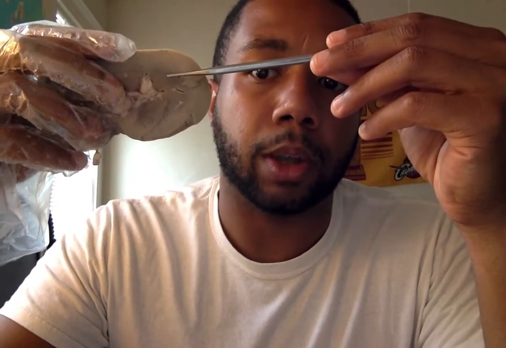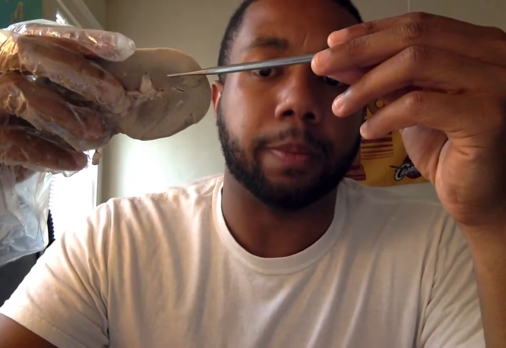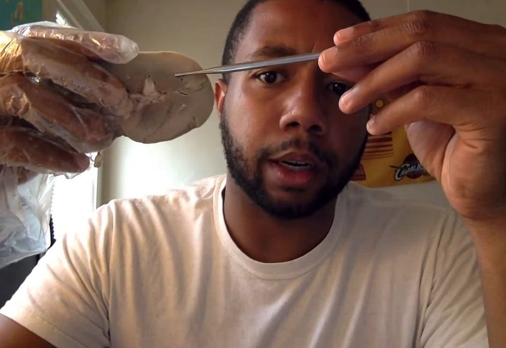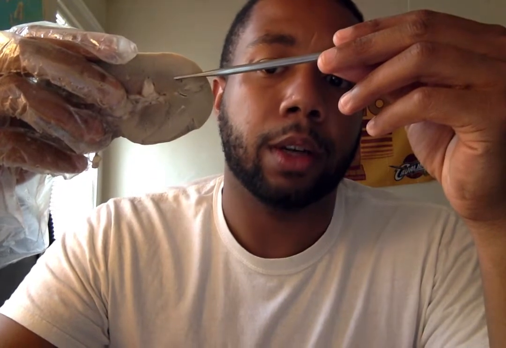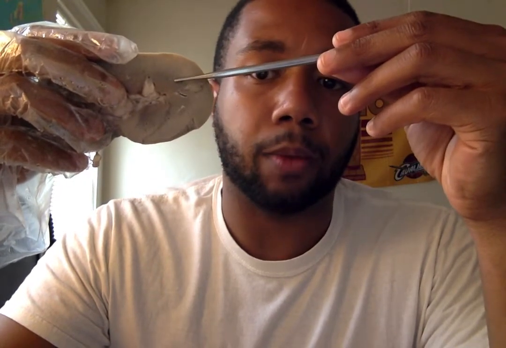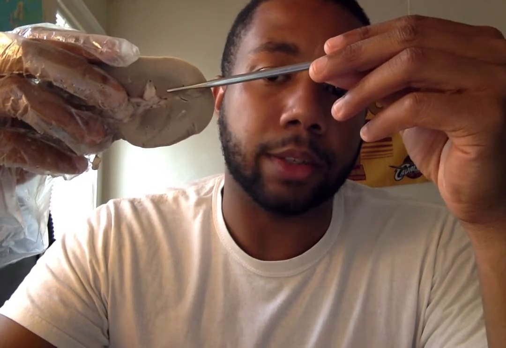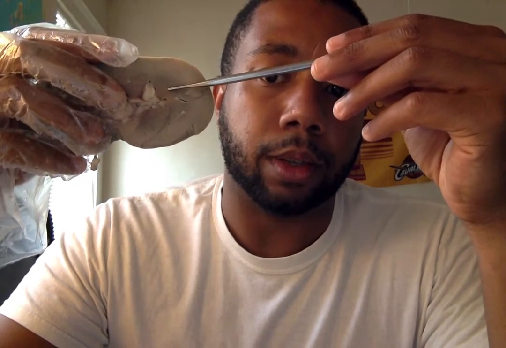These renal pyramids are basically where the waste drains from these nephrons. So if there's an excess amount of water, an excess amount of a certain ion, they will drain into these renal pyramids.